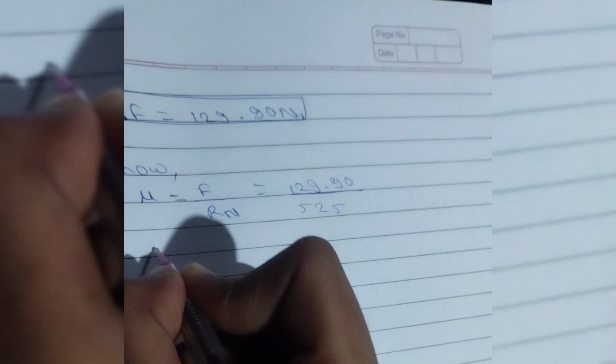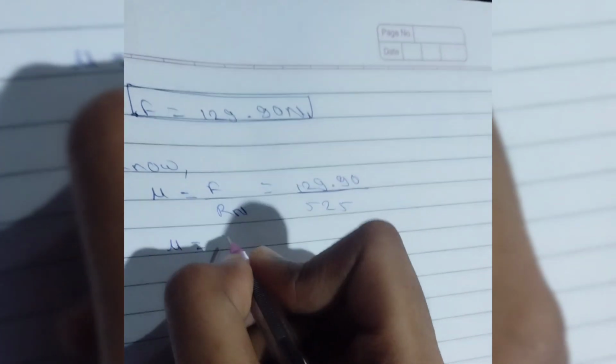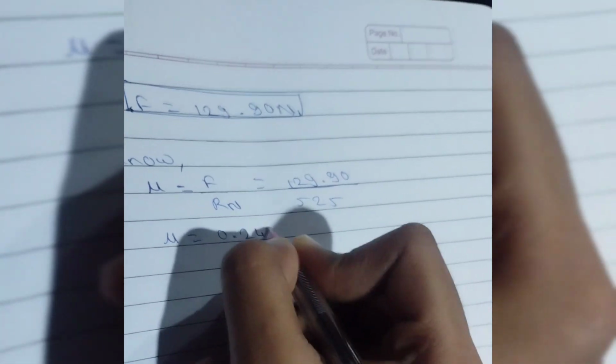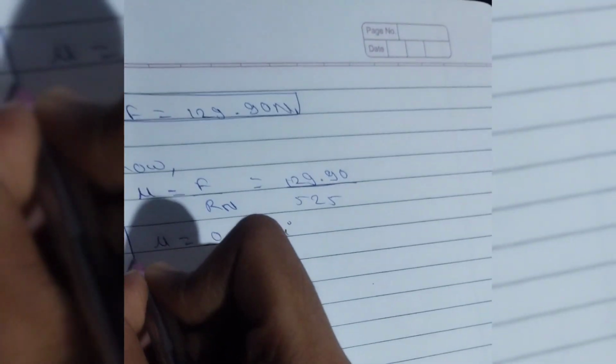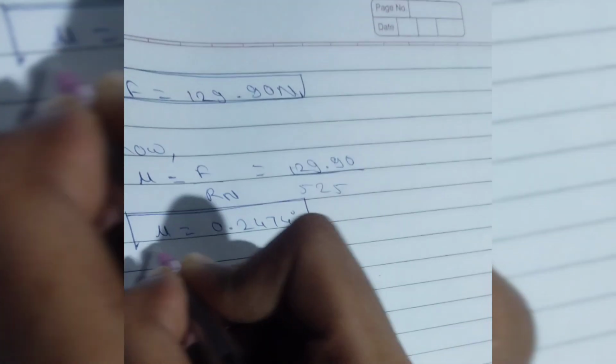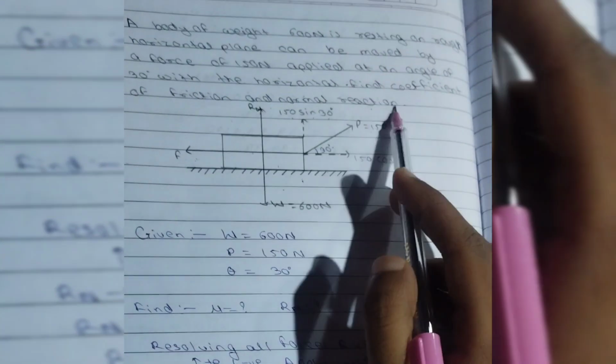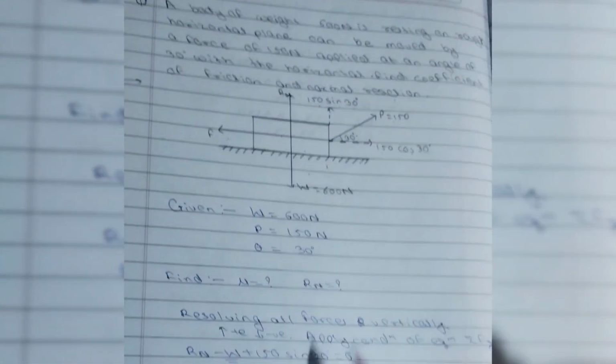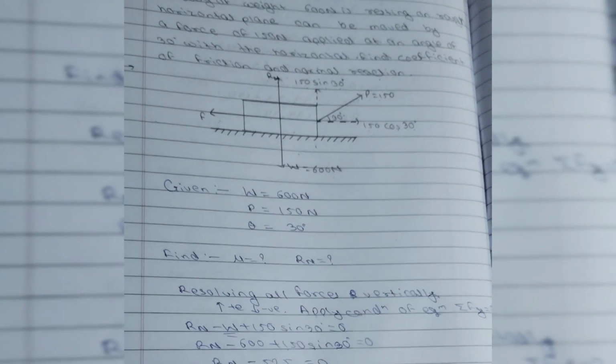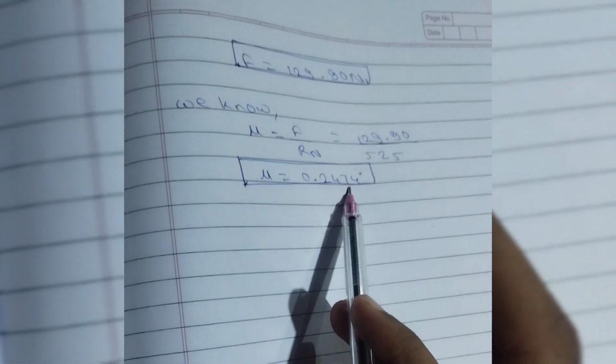The division gives mu equal to 0.2474. It is our coefficient of friction. So in this question we had to find the coefficient of friction and normal reaction. The normal reaction is 525 Newton and the coefficient of friction is 0.2474.